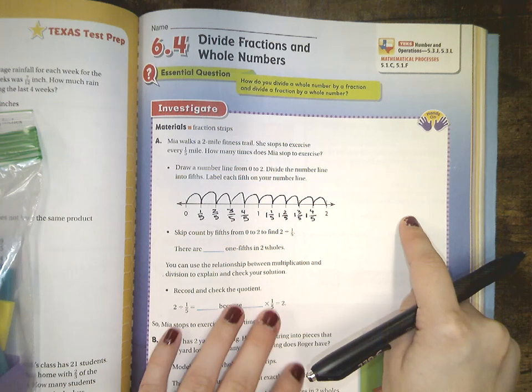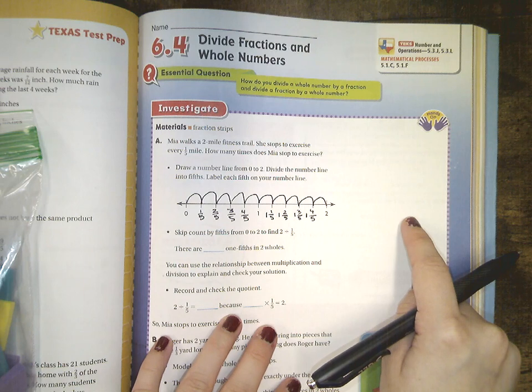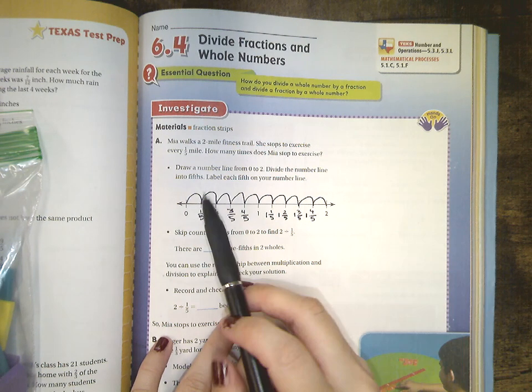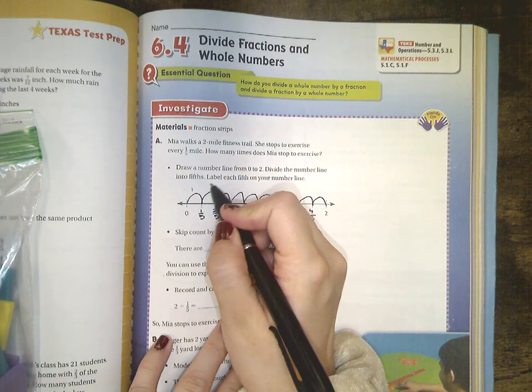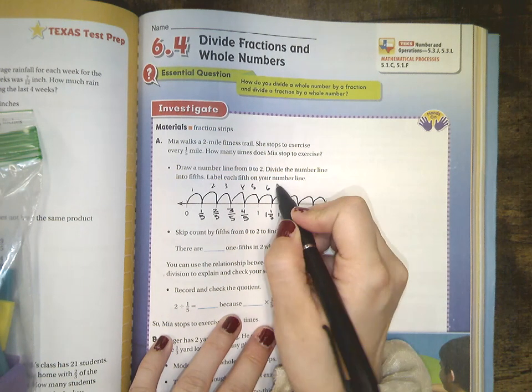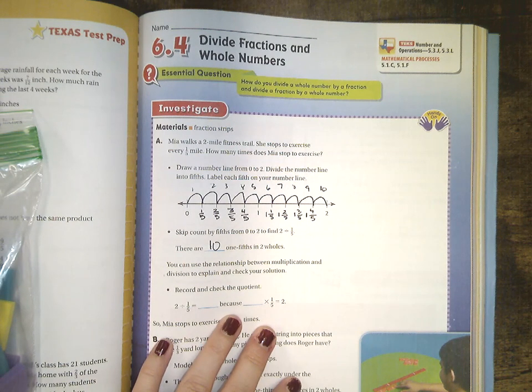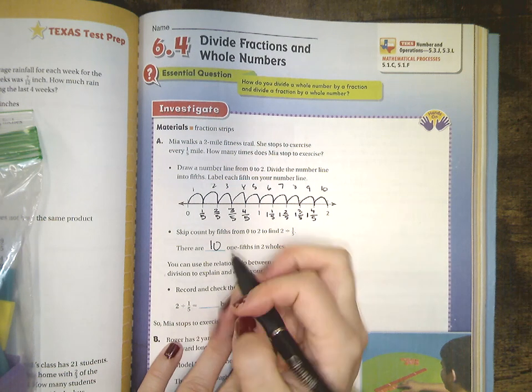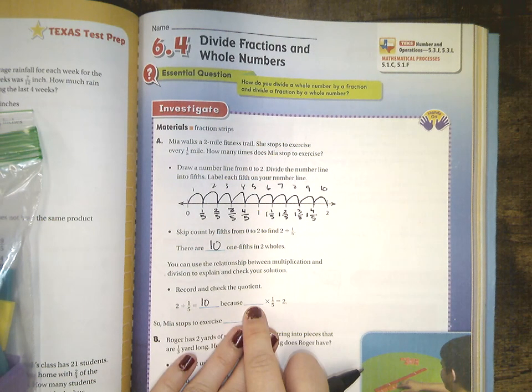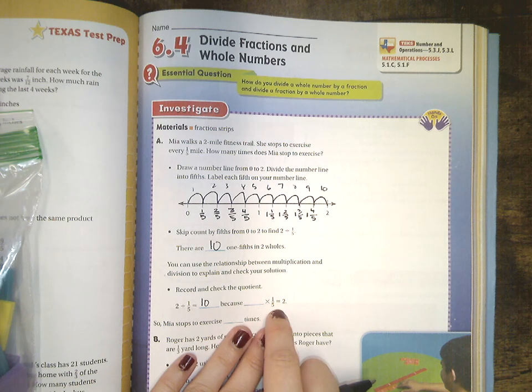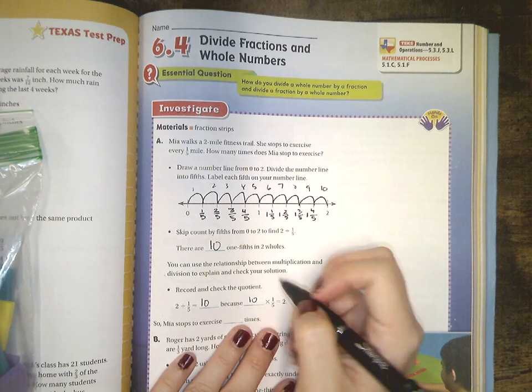So how many fifths are in my 2 wholes? How many fifths are there? I have 1, 2, 3, 4, 5, 6, 7, 8, 9, 10. So there are 10 1/5 in 2 wholes. So I can use the relationship between multiplication and division to explain my solution. So 2 divided by 1/5 is equal to 10 because 10 times 1/5 is equal to 2.